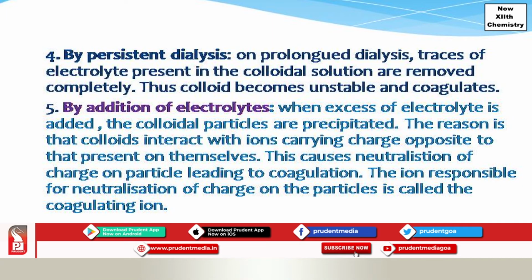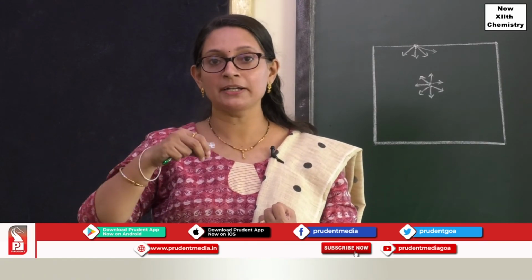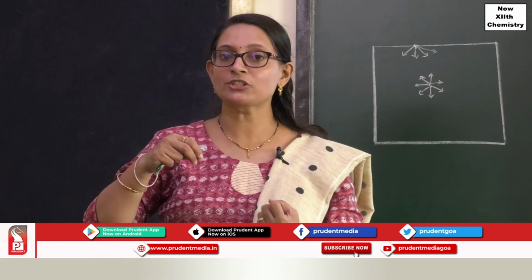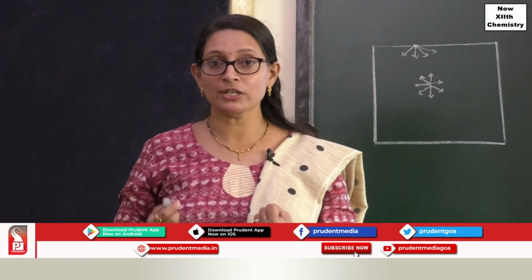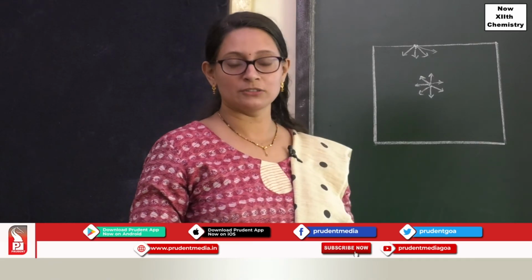The last one is by addition of excess of electrolyte. If you add excess of electrolyte, what is going to happen? Suppose you have a positively charged colloidal solution and you add excess of the electrolyte potassium iodide. This positively charged sol is going to attract more and more counter ions, that is, iodide ions, onto itself, and it is going to neutralize its positive charge. Like this, addition of excess of electrolyte can also cause coagulation of lyophobic sols.